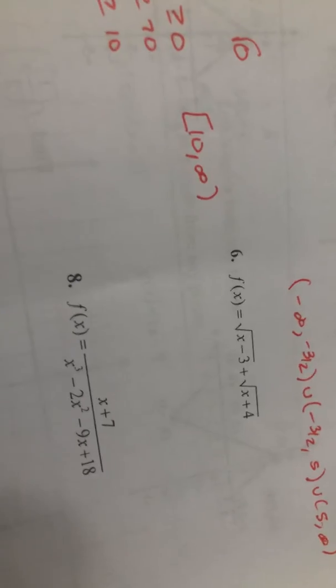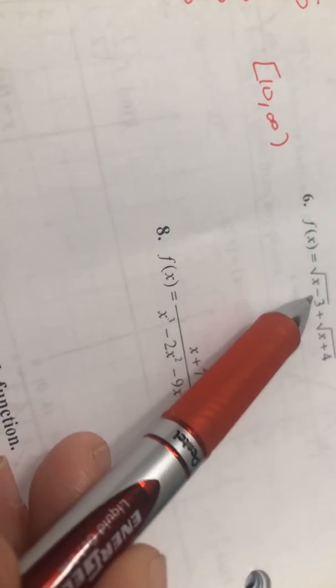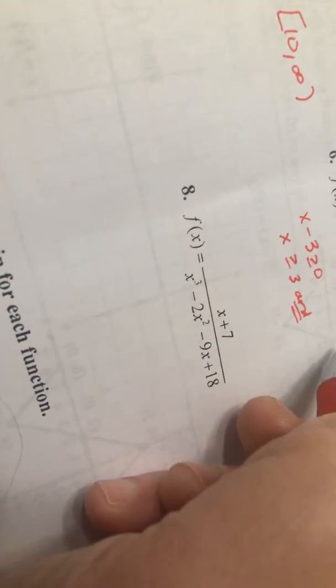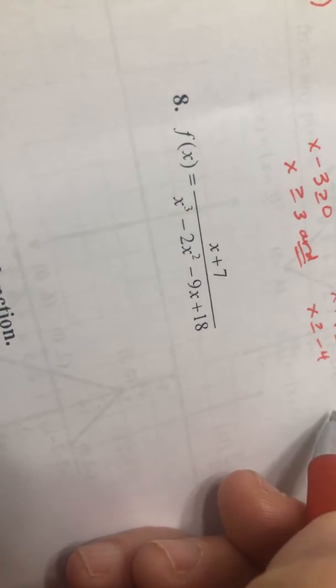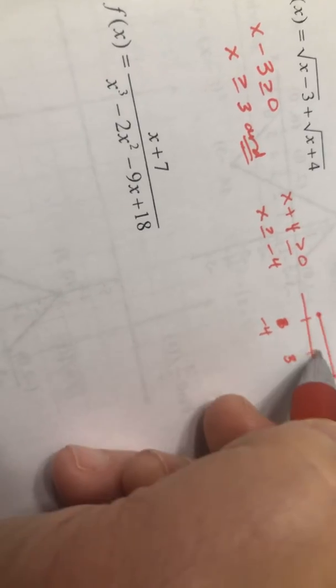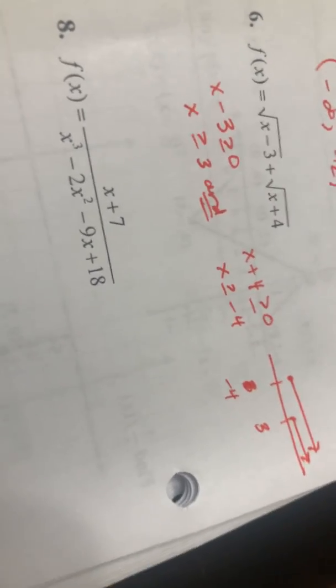All right, now this one, I love this one. This one merges some algebra 1 with this. So this radical, x minus 3, has to be greater than or equal to 0. So x has to be greater than or equal to 3. And x plus 4 also has to be greater than or equal to 0. So x has to be greater than or equal to negative 4. So x has to be greater than or equal to negative 4, and x has to be greater than or equal to 3. So what values of x would work for both of them would be the values that are just past 3. So the domain would be 3 to infinity.